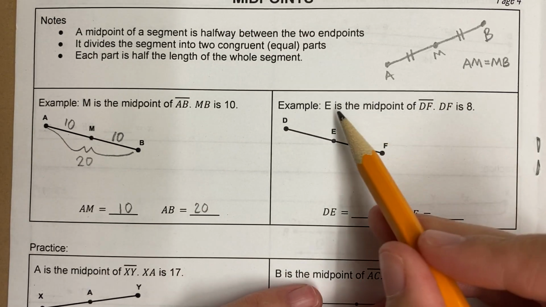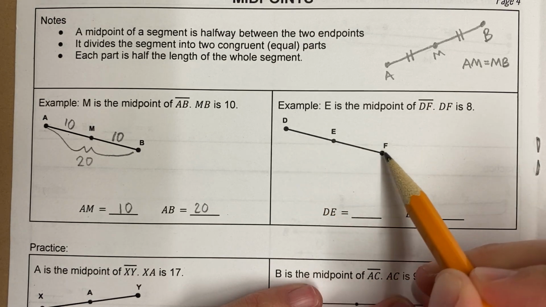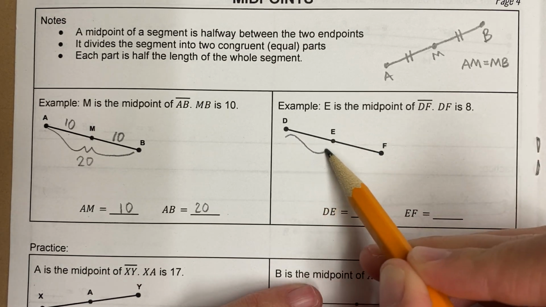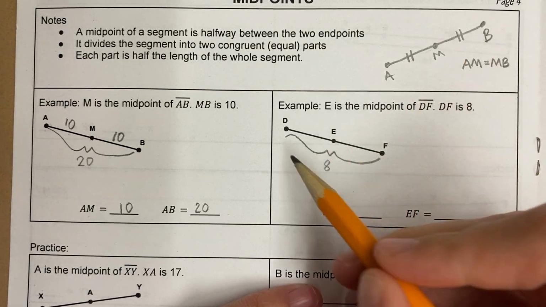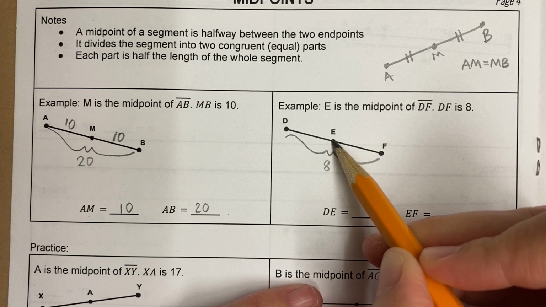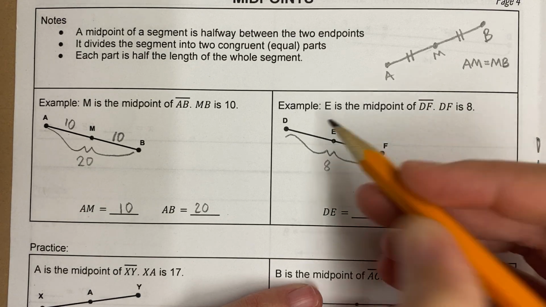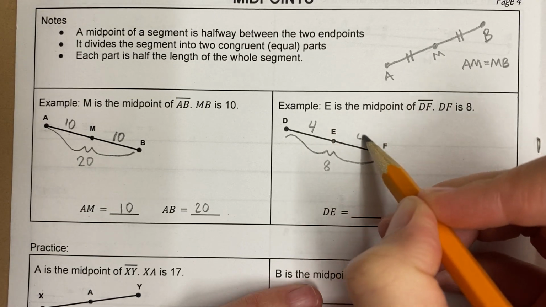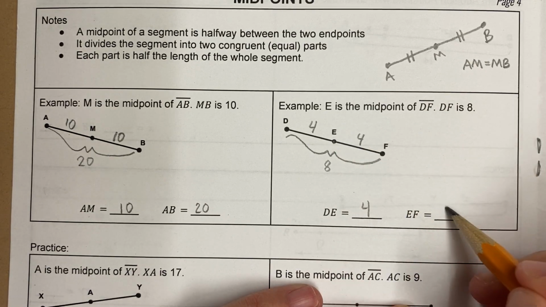Here's another example. E is the midpoint of DF. Okay, E is the midpoint of DF. DF, look, DF, that's the whole thing, is 8. What do we know now? Well, if this whole thing is 8 and this is halfway, this is going to be half of 8 and this is going to be half of 8. So what's half of 8? What's 8 divided by 2? 4. This is going to be 4 and 4. So DE is 4 and EF is 4.